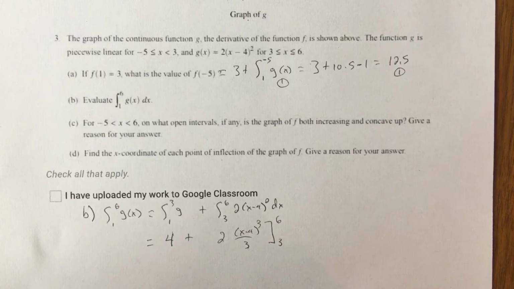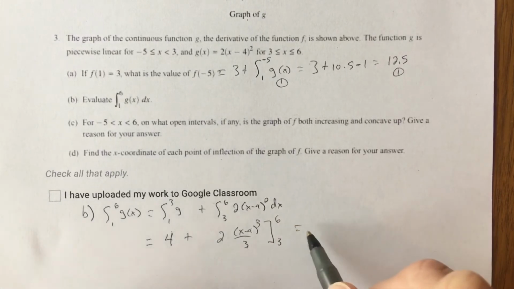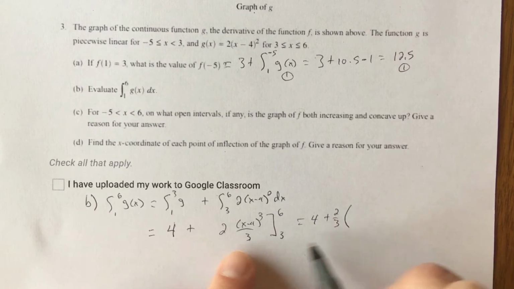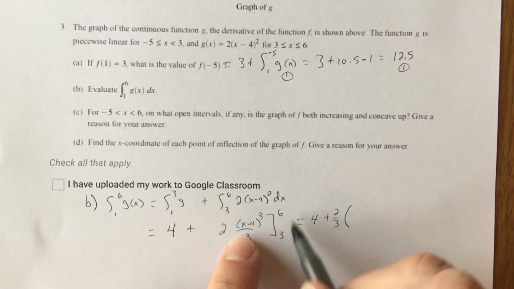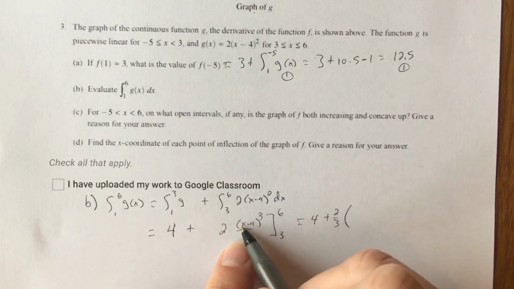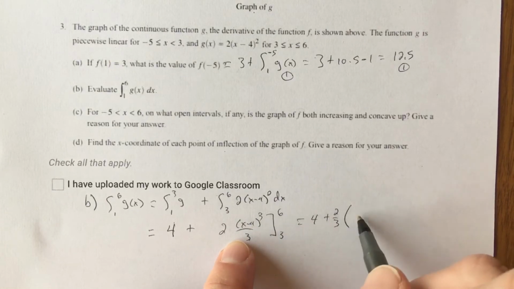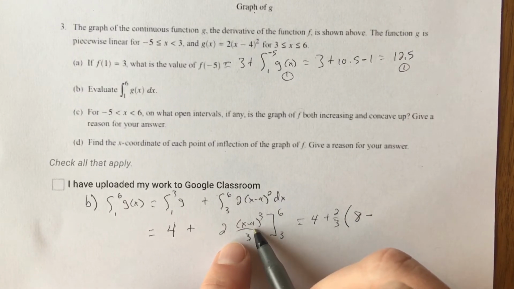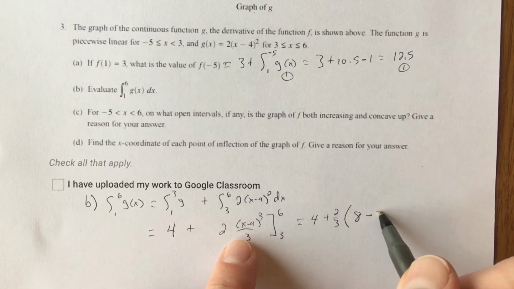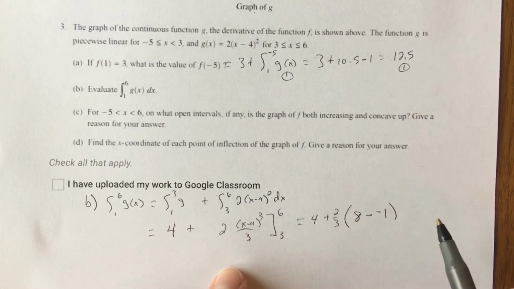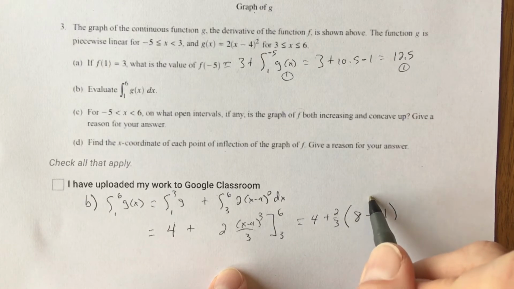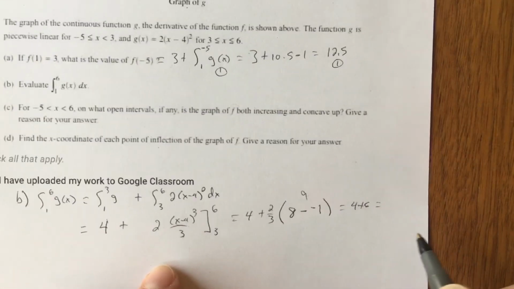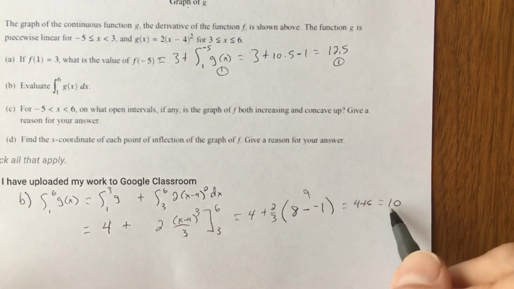Now at this point I've got to evaluate this, so I've got this 4, and then I might just take that 2/3 out and do the x minus 4 cubed on its own. If I put the 6 in, 6 minus 4 is 2, 2 cubed is 8, minus, put the 3 in, 3 minus 4 is negative 1, negative 1 cubed is still negative 1. So I'm going to get 9 out of this. 2/3 times 9 is 6, and then 4 plus 6 gives us 10. And that's the answer there.